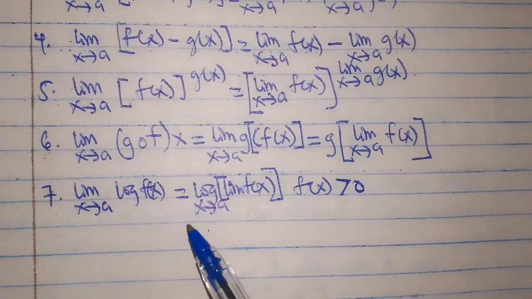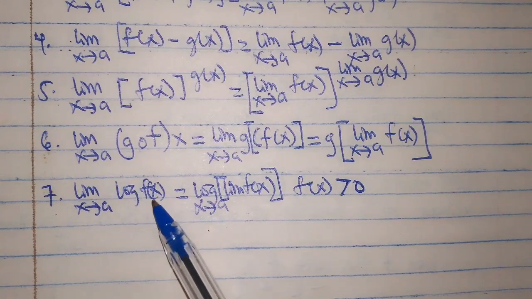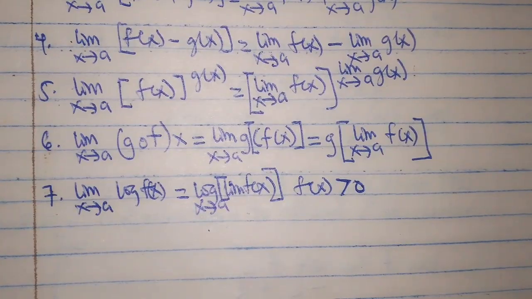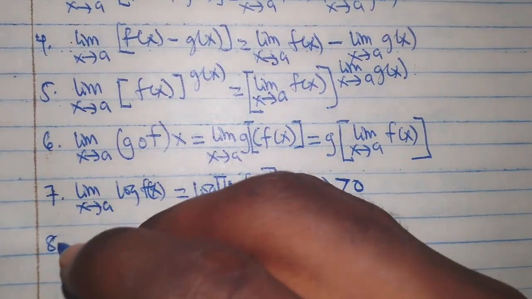Note, f of x must be greater than 0, because logs don't take negative numbers. You can't have log of negative 1. So where f of x is greater than 0. Okay. Then we look at the next part.